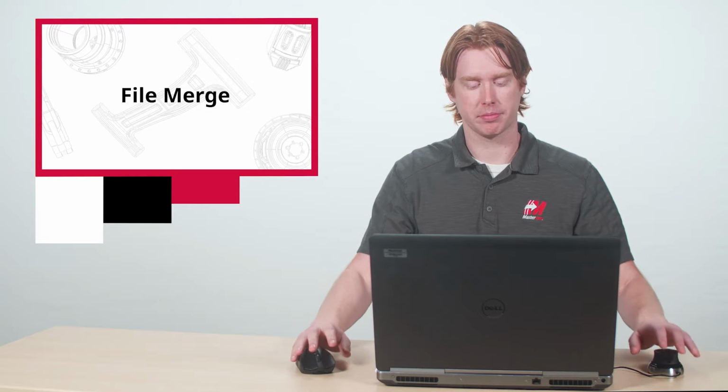Importing and merging models into your Mastercam part files is a frequent task for building out fixturing and assemblies. File merge saw some time-saving updates introduced in Mastercam 2021 and builds upon that with even more new features for Mastercam 2022. We'll go over these changes on our caliper bracket part now.